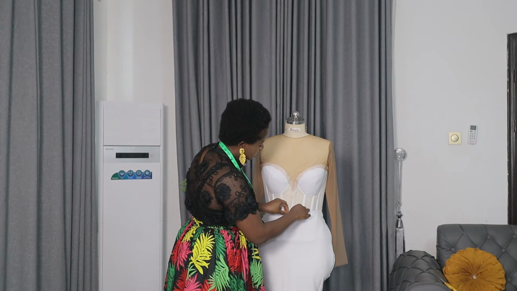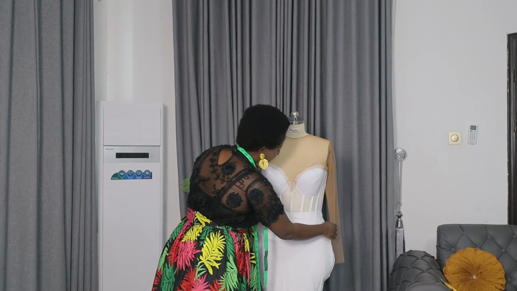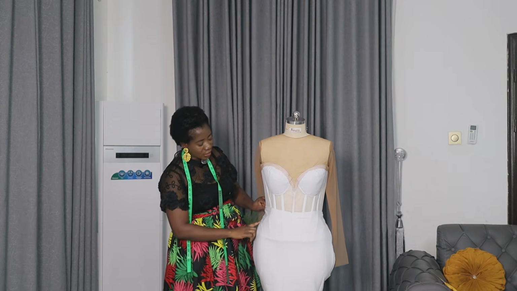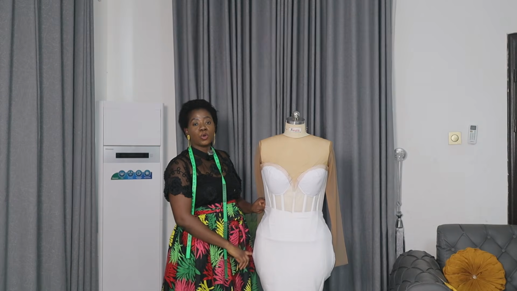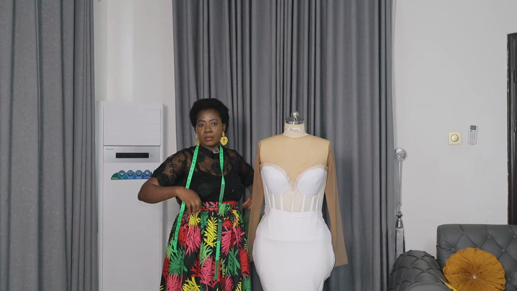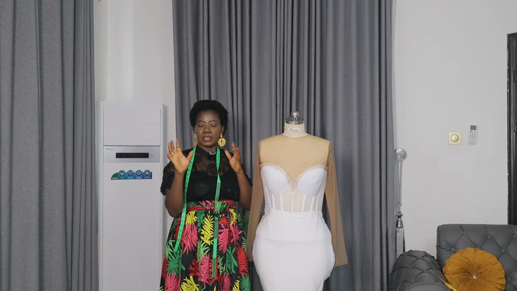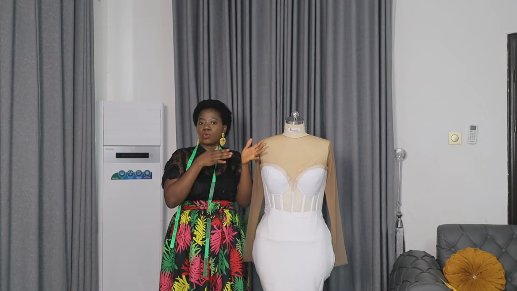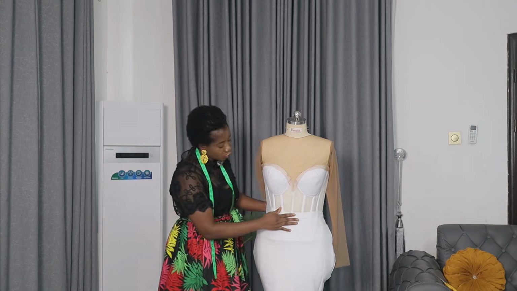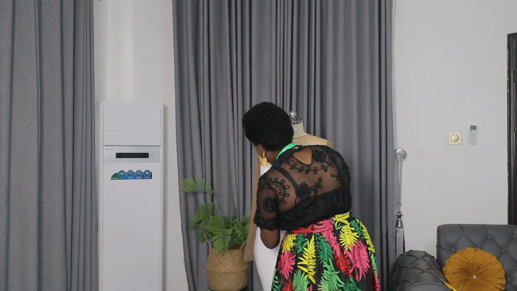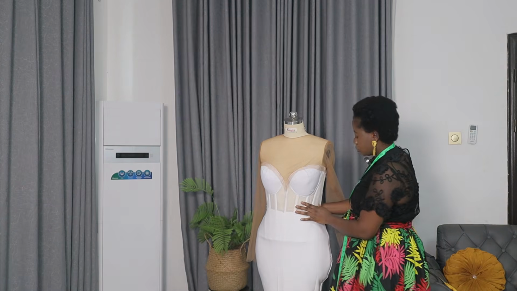But for me, I'm going ahead to make sure it is well aligned. Also, check the side seam of your corset and make sure it aligns with the side seam of your skirt. But even if you have some excesses on your skirt, make sure that it is symmetrical. That if you have like extra 1 inch on your left, have the same extra 1 inch on the right as well. So for this, we are very, very good to go. This is just exactly the waistline I used for the corset.